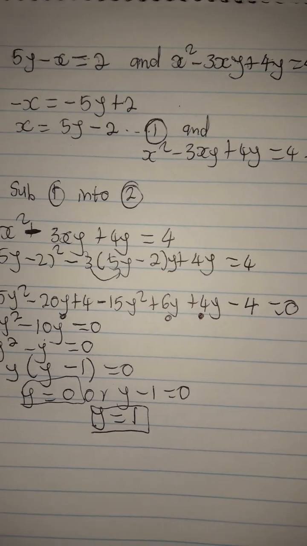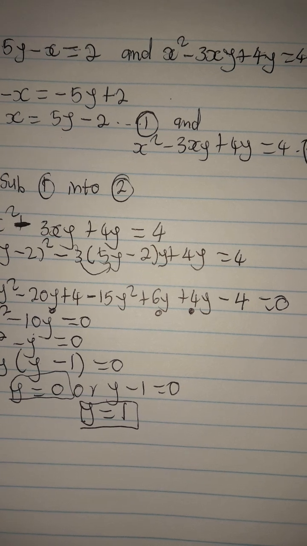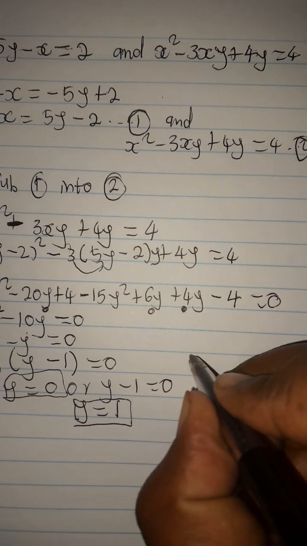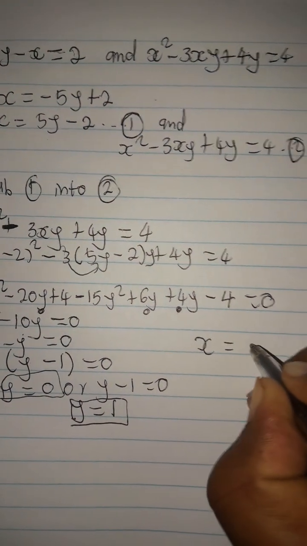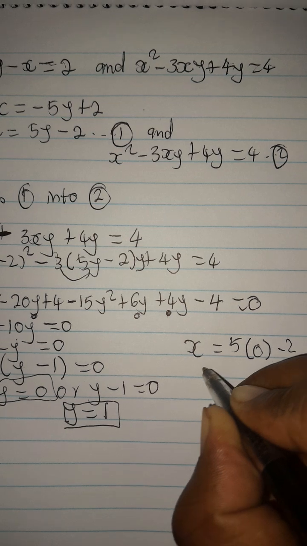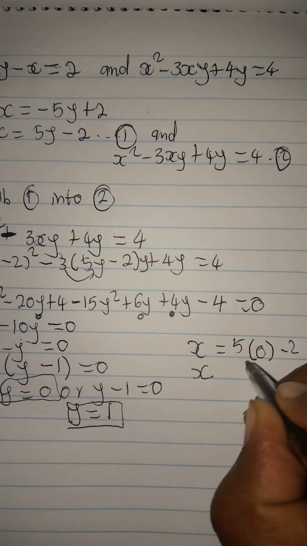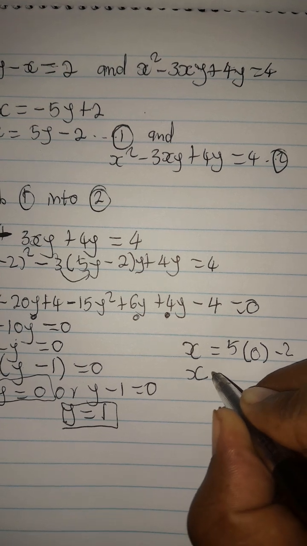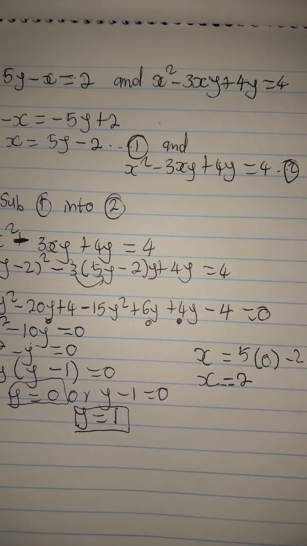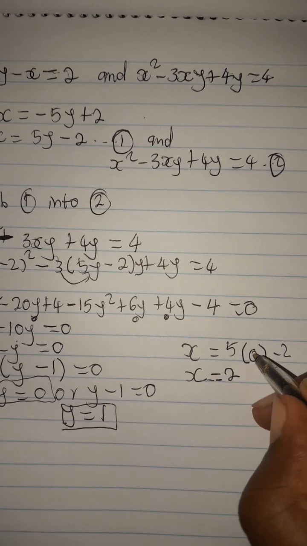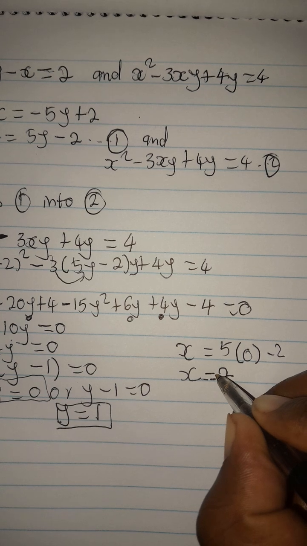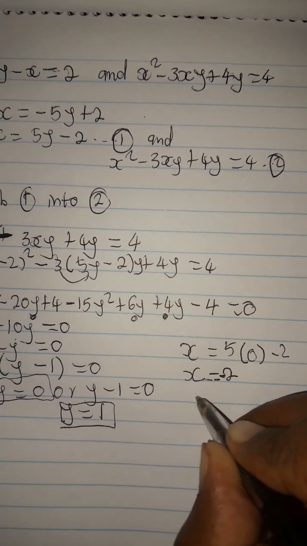So as our solutions, we are not done. Remember, we need to solve for x and y. So you go back to equation 1, or you can go to equation 2, it depends on you. If I go to equation 1, let me start with 0: where I see y, I replace it by 0. So 5 times 0 will be 0, 0 minus 2 will be negative 2.